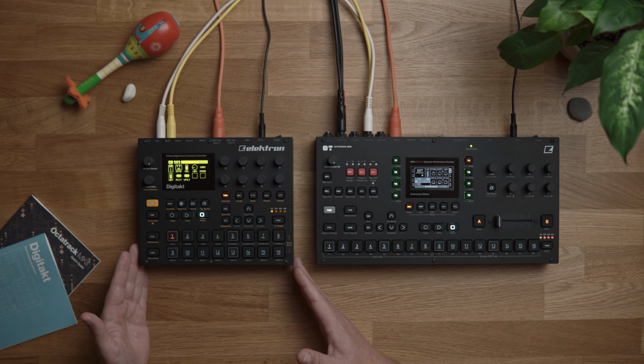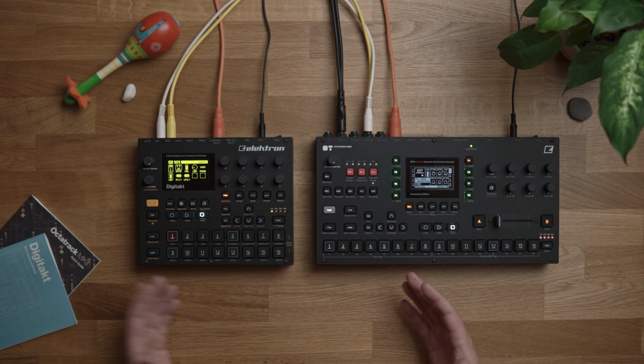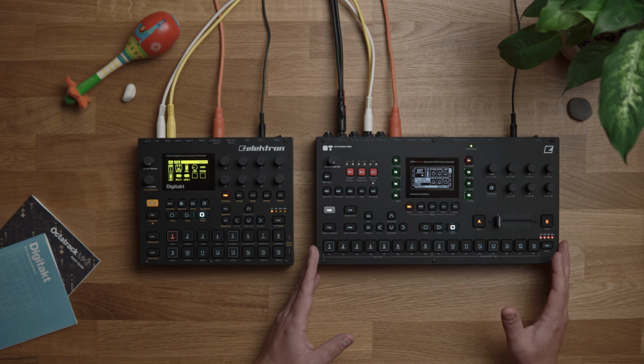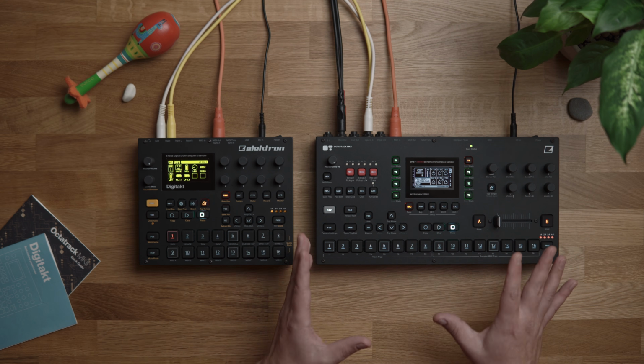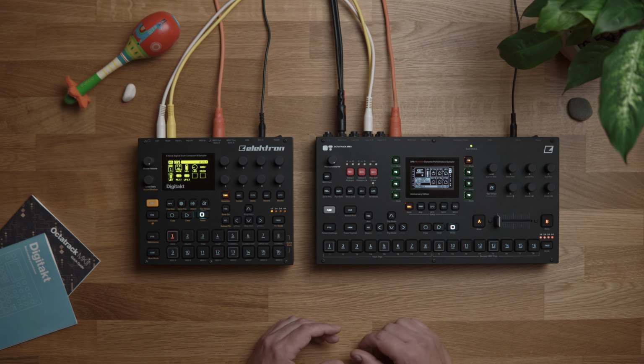First of all, I'm running the latest firmware updates on both of the machines as of date of recording. And it's 1.4a on the Octatrack and 1.3 on the Digitakt. When it comes to the price, Digitakt of course is cheaper, it's 750 euros I think, and the Octatrack is 1300 or 1400, so it's way more expensive than the Digitakt.